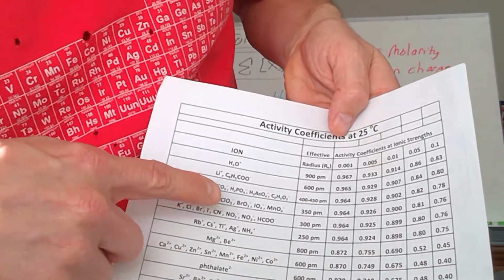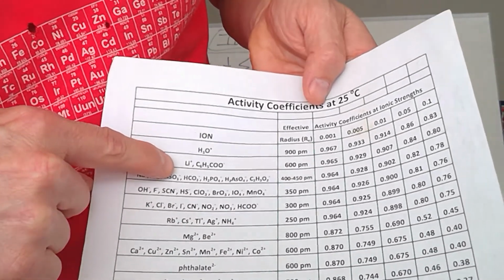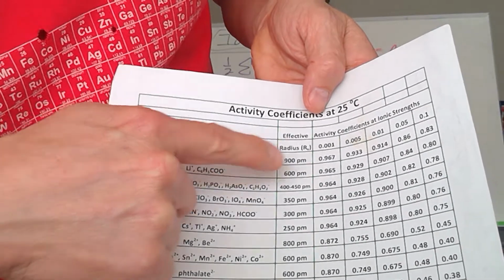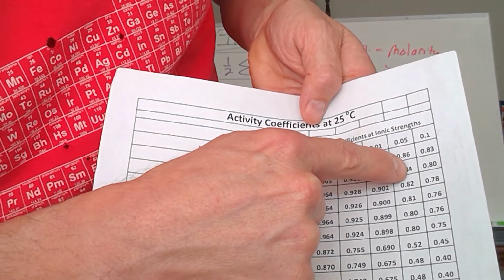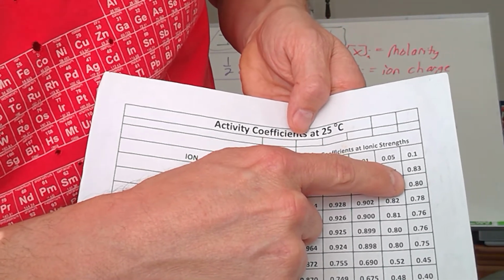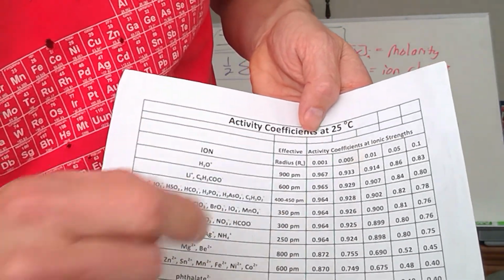And then what we're going to do is find our ion. For example, the lithium ion right here. At an ionic strength of 0.1, you take the lithium ion, go over. Its activity coefficient would be 0.80 for an ionic strength of 0.1. Crazy, huh? Let's take a different ion.